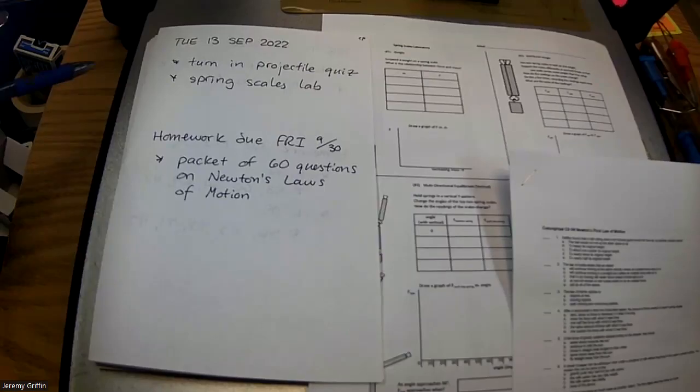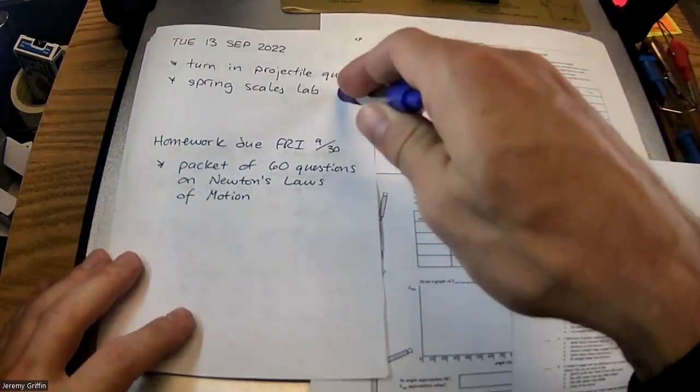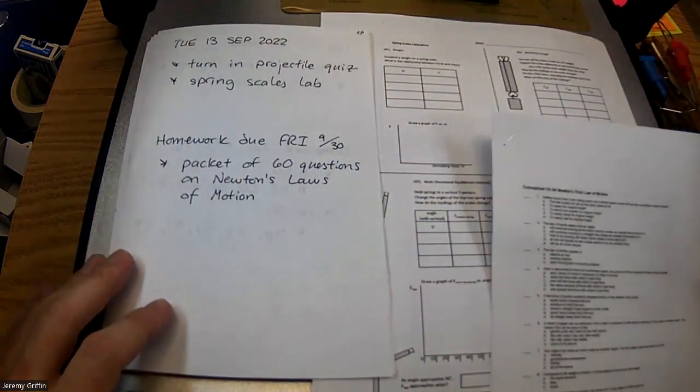It is Tuesday, September 13th, and we're going to start on the next section, which is going to involve forces and Newton's laws of motion. So, I've got to zoom out here a little bit.